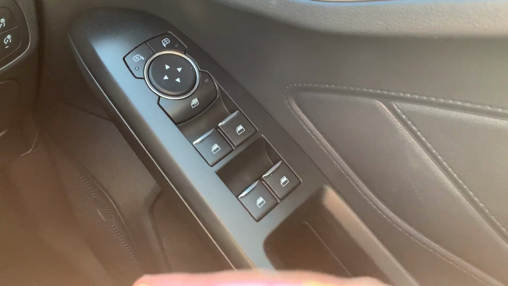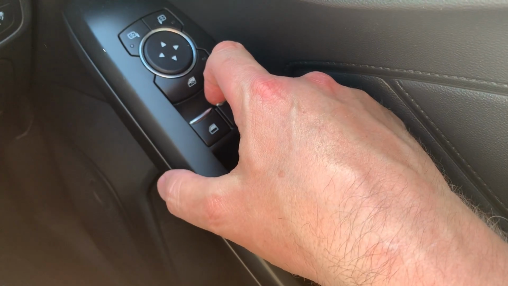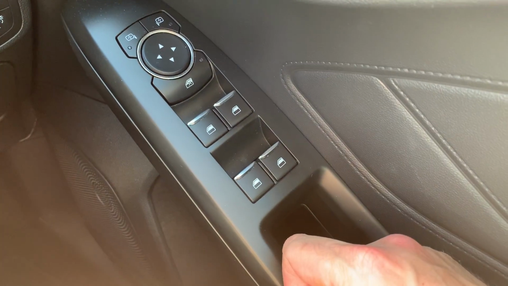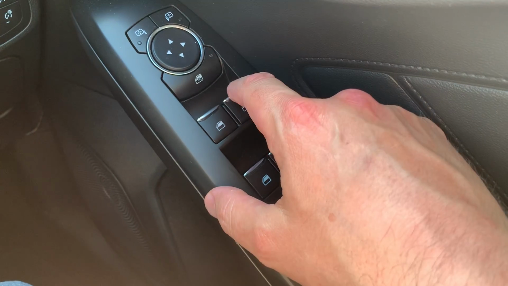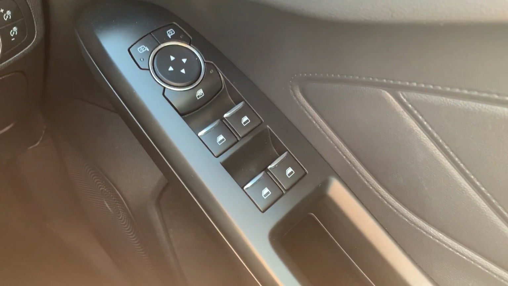So if I want to lower the window, I push the button down, and if I want to raise the window, I lift the button up. So down to lower and lift to close for those, and they'll work the same way.